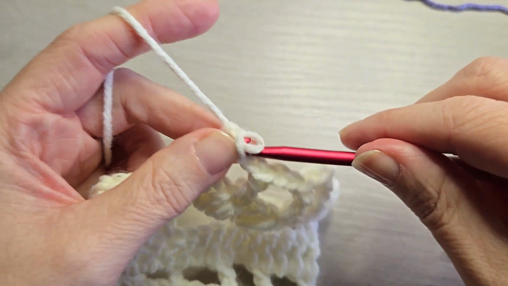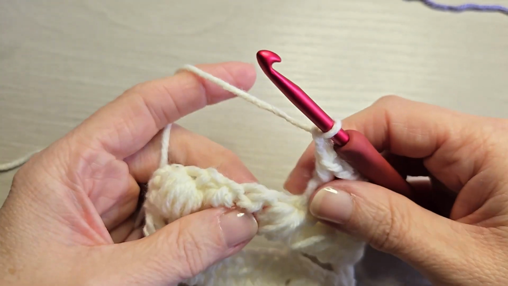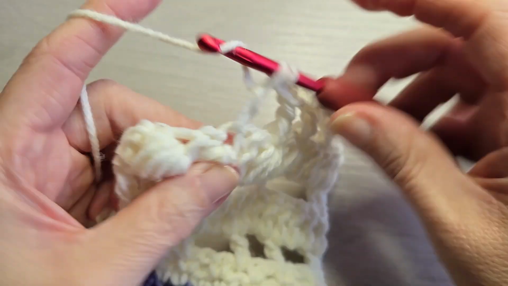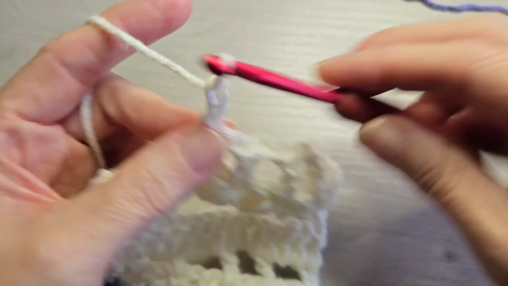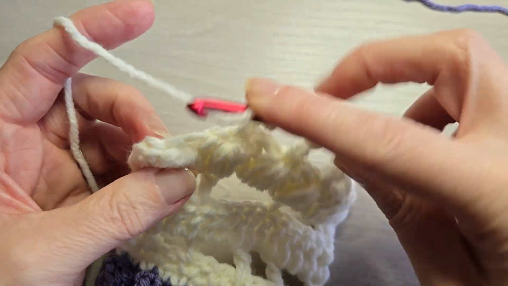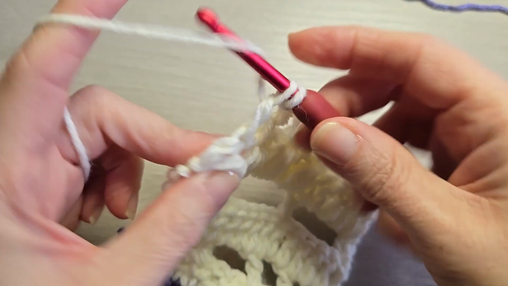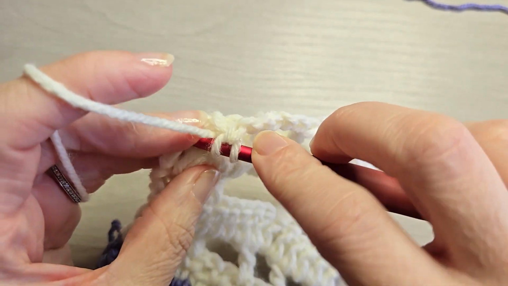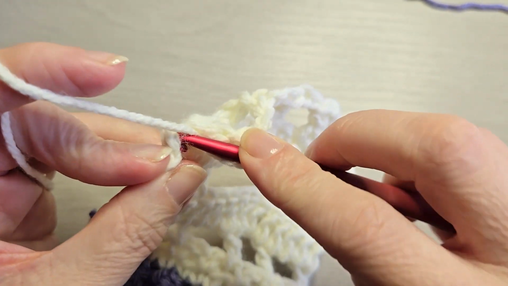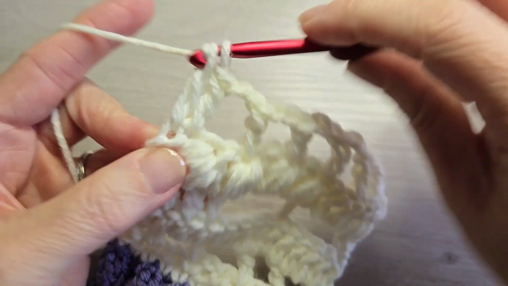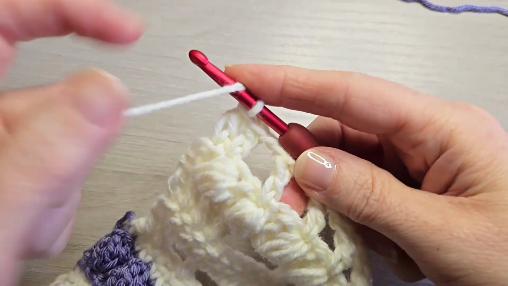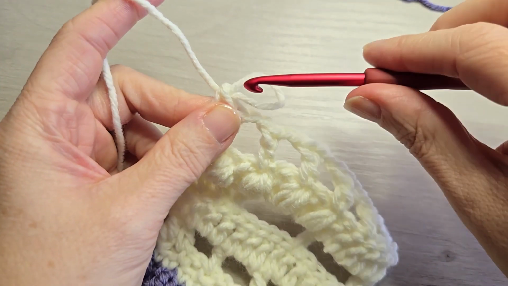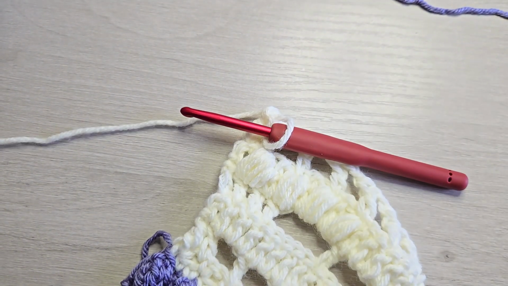Oh, I don't think I did that. I don't think I counted that one right. 1, 2, nope, I sure didn't. And then skipping 2, and we're going to do a double crochet in those last 2 stitches there. And then maybe for giggles, you want to change your color up. And then you can also use your variegated yarn as well.